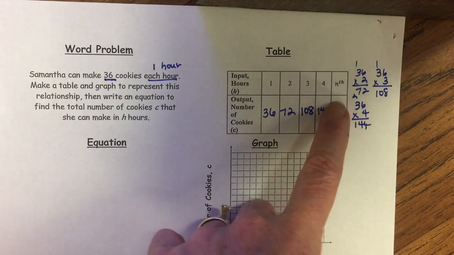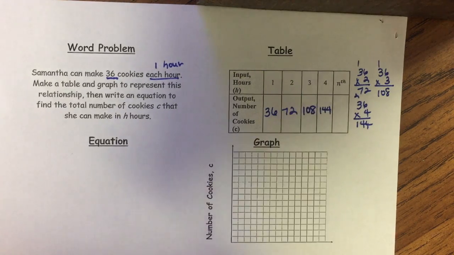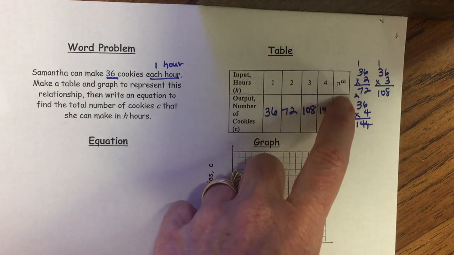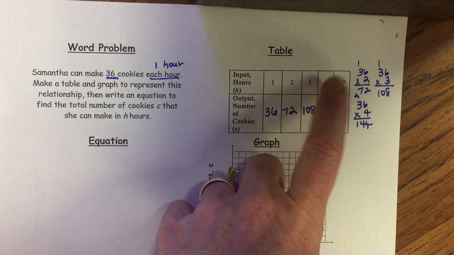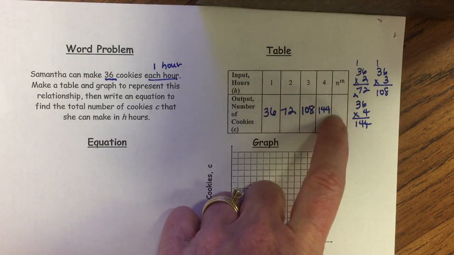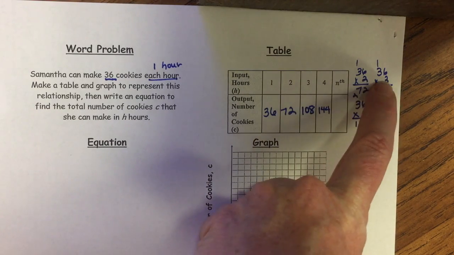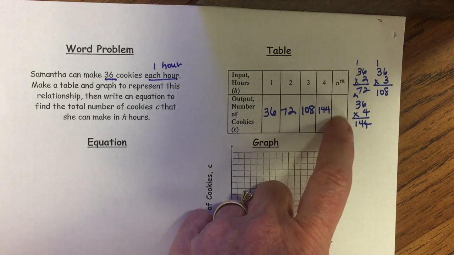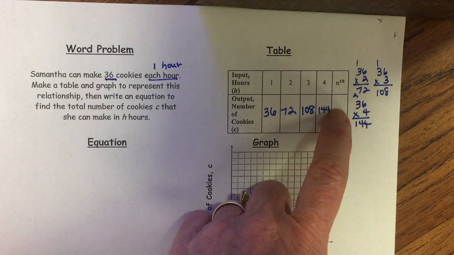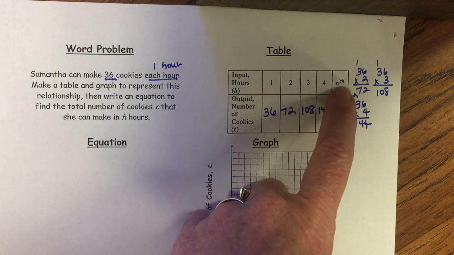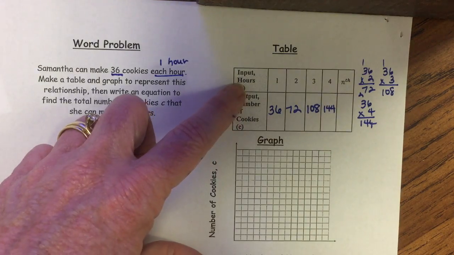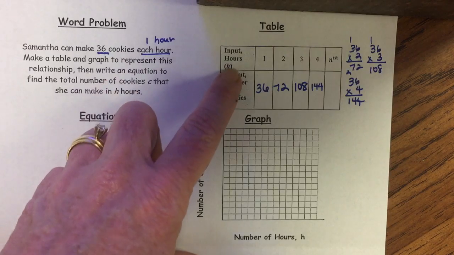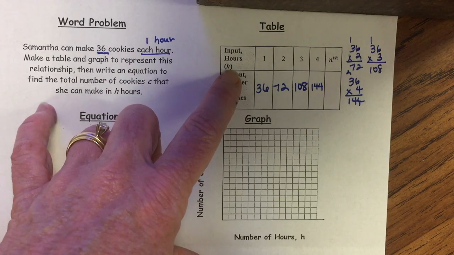And then here, I'm saying, okay, the nth term, that just means any term that comes after 4. What's the rule? How do I get from the input to the output here? Well, every time I did what? I multiplied by 36, so that's my rule. Now, normally we use x right here. We would say 36 times x, okay? We would call this x here. But this one's a little different. Sometimes with word problems, they use different letters to represent what we're talking about.